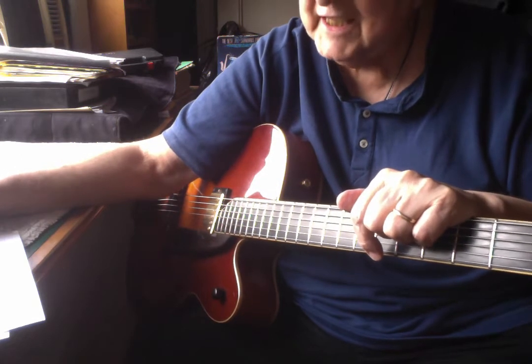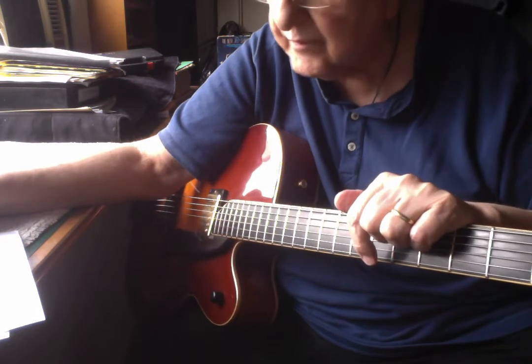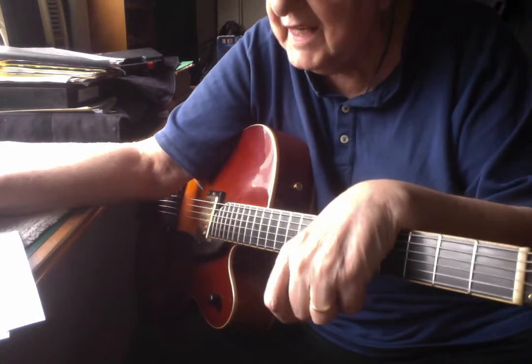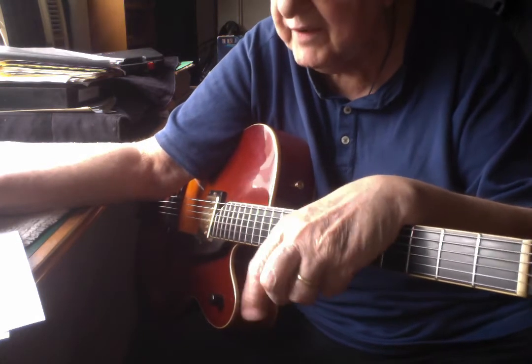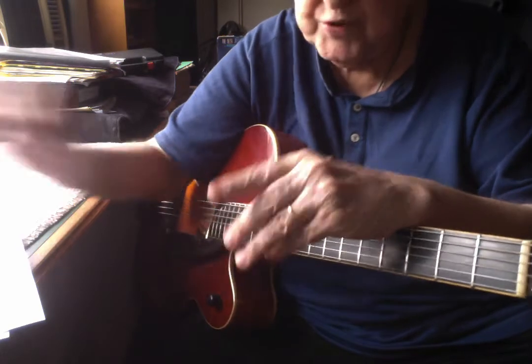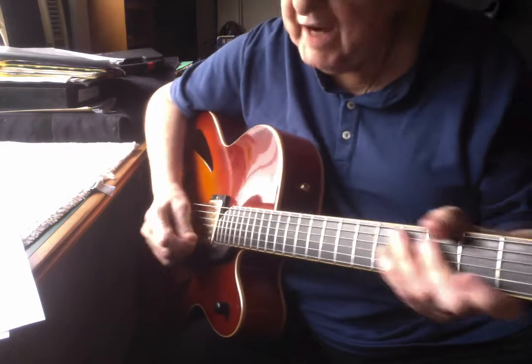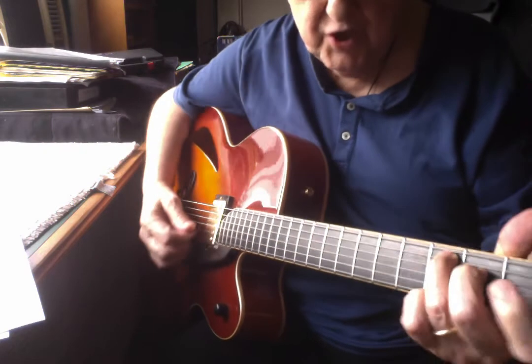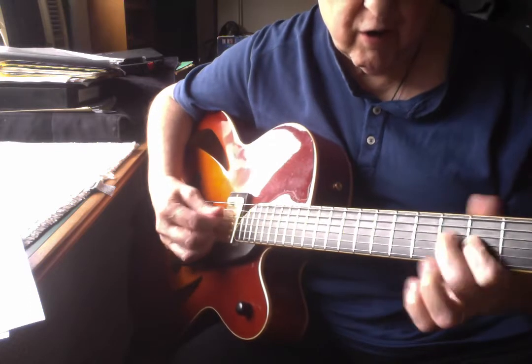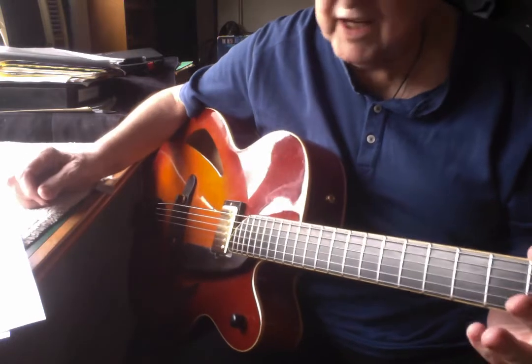Then the D is a 10th, F is a 4th or 11th, and A is a 6th or a 13th. Now, what does that mean? What you do is, if you have a C chord, you can play all the notes within that scale.